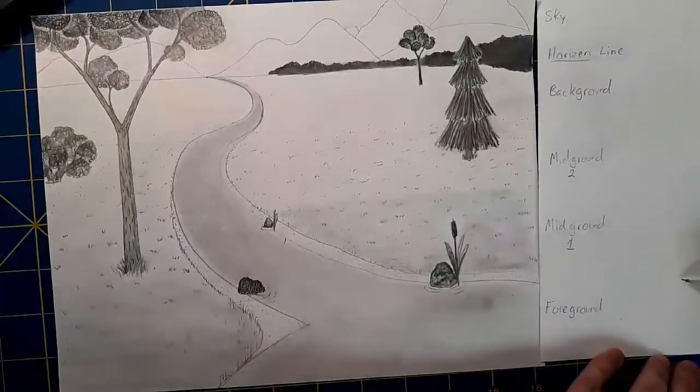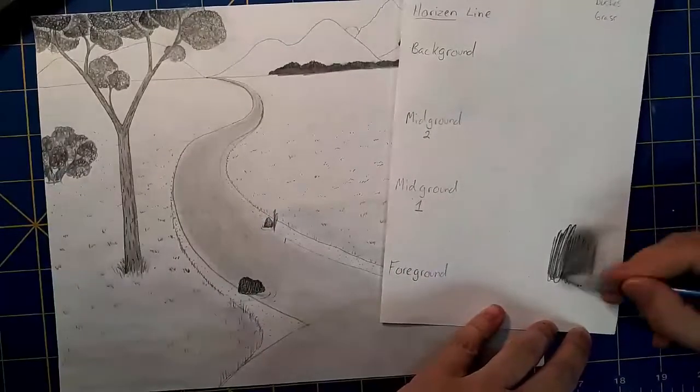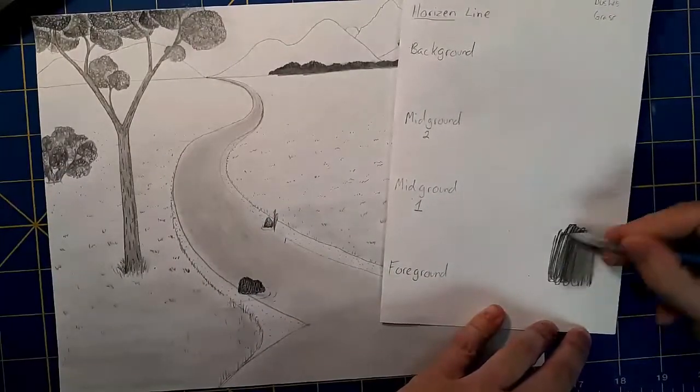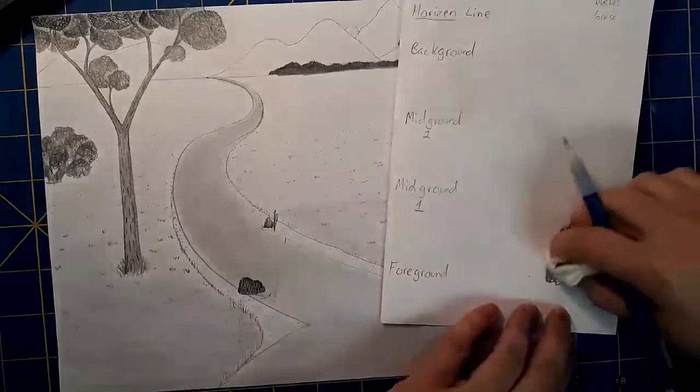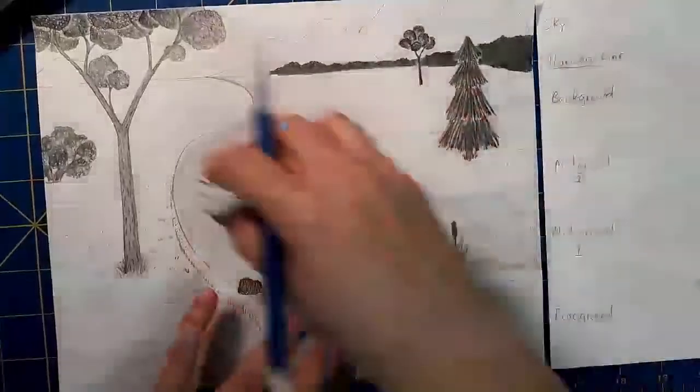So I'm actually going to do some more scribbling here on my side paper so I can get a little more pencil. I don't want to take it all away from my trees back there.